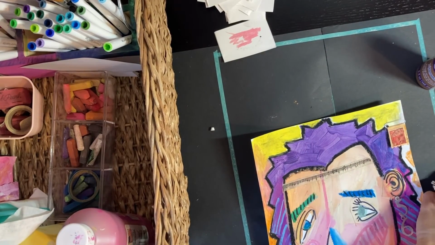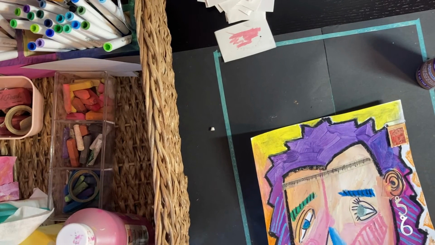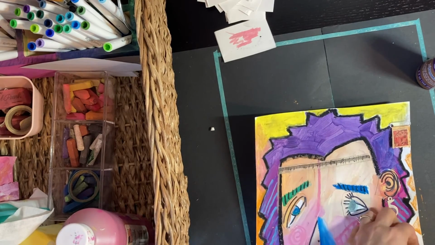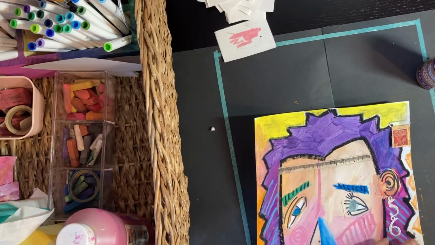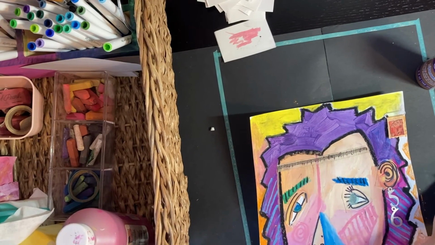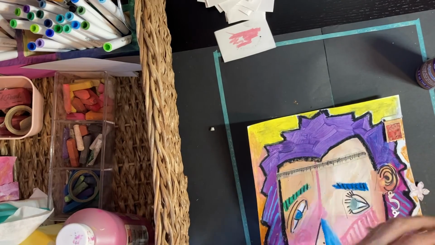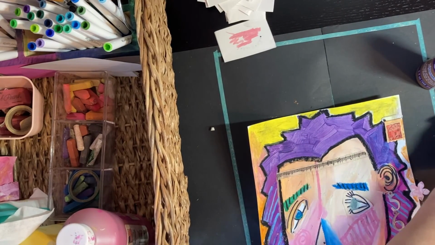I have a bunch of these little flowers. My plan was to put them on the background like this, but they're going to be hanging over the edge of the paper, which is fine. That's okay if that's what you want to do. You could even cut it off so that it matches the edge of the paper.